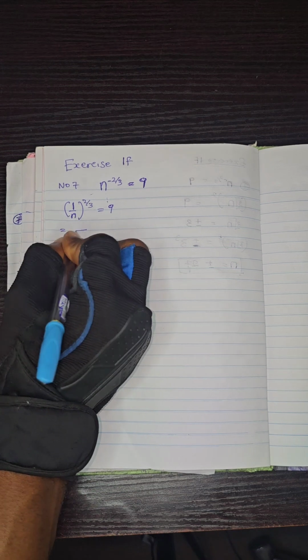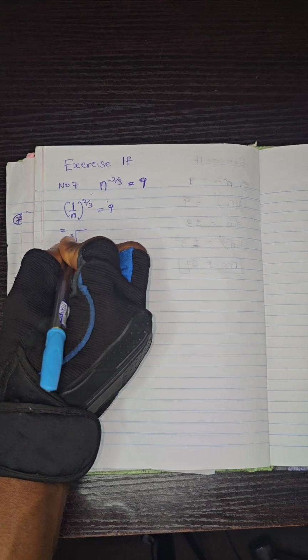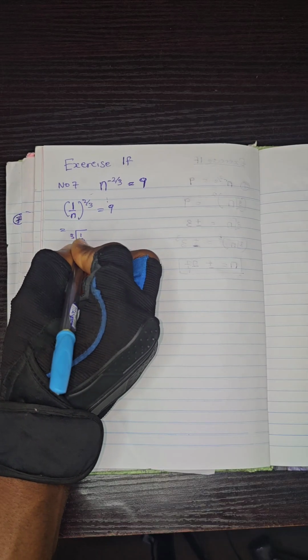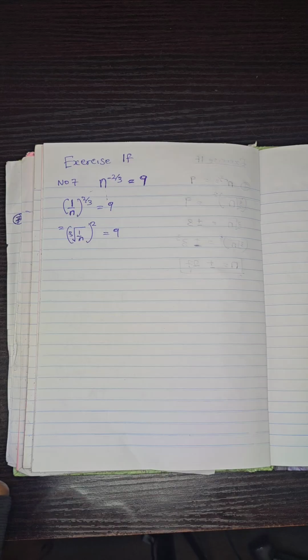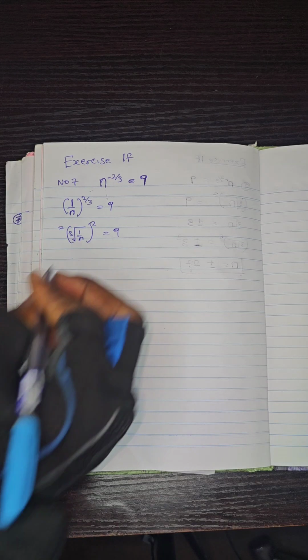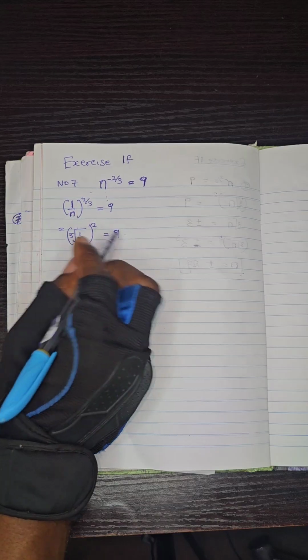And this is the same thing as the cube root of 1 over n all squared is equal to 9, right? Now, to remove this square here, we will find the square root of both sides.